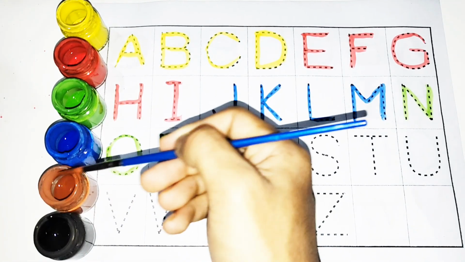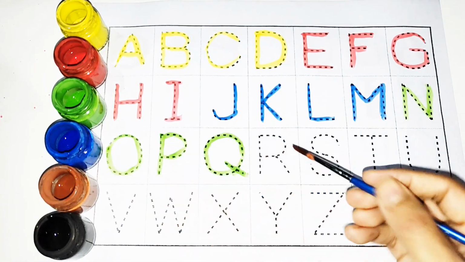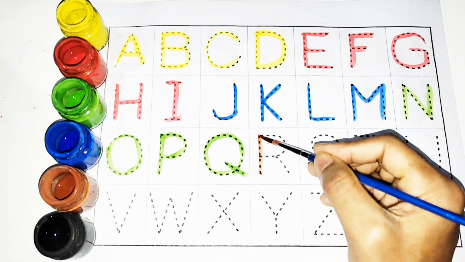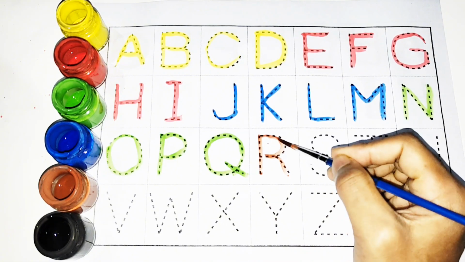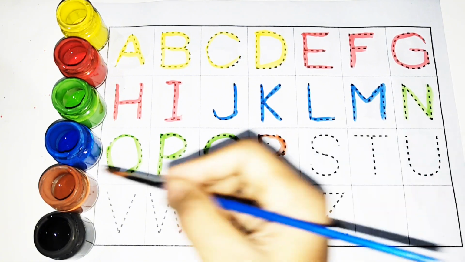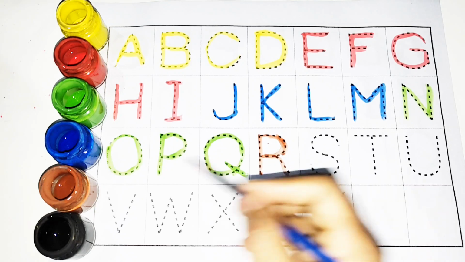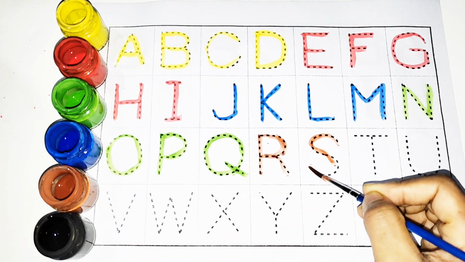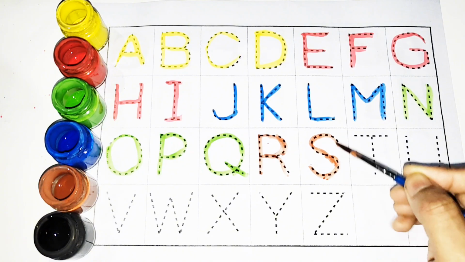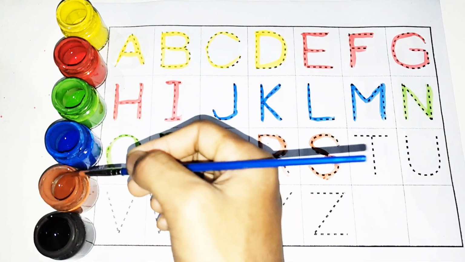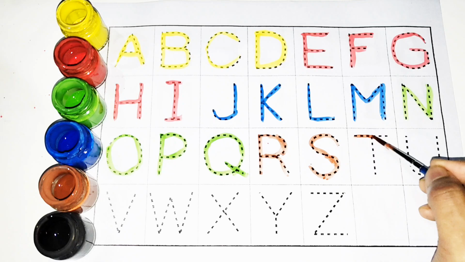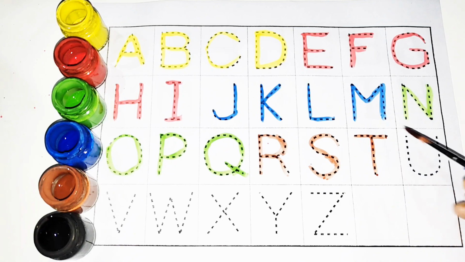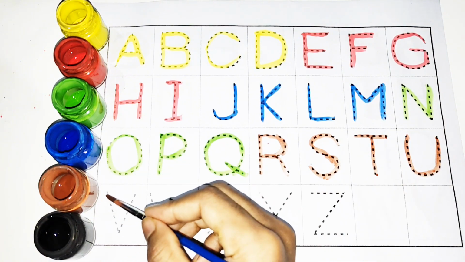Brown color. Now we draw R. The next one is S. S for sun. Now we draw S. And the next one is T. T for tiger. The next one is U. U for umbrella. The next one is V.